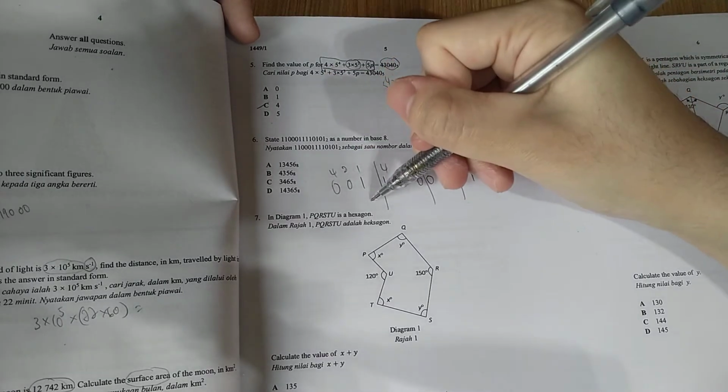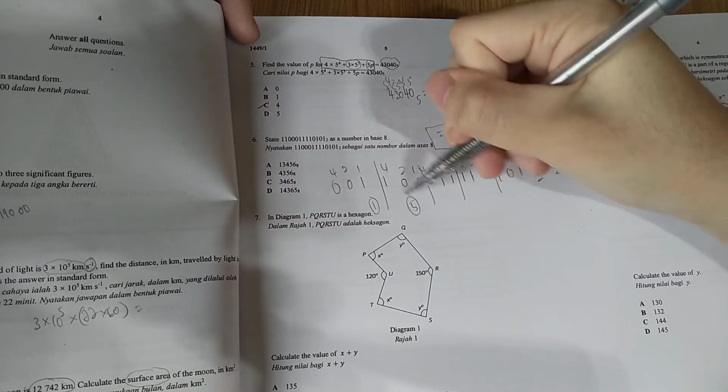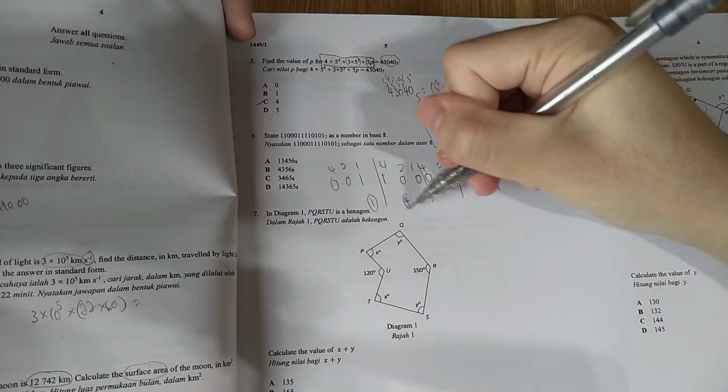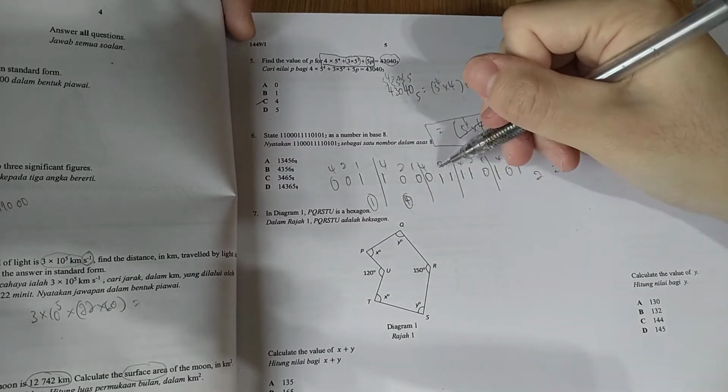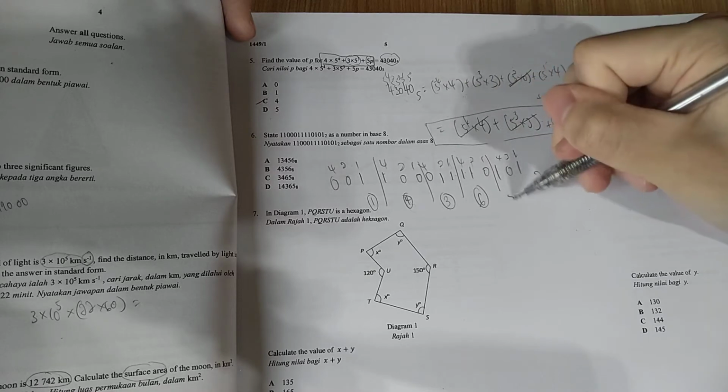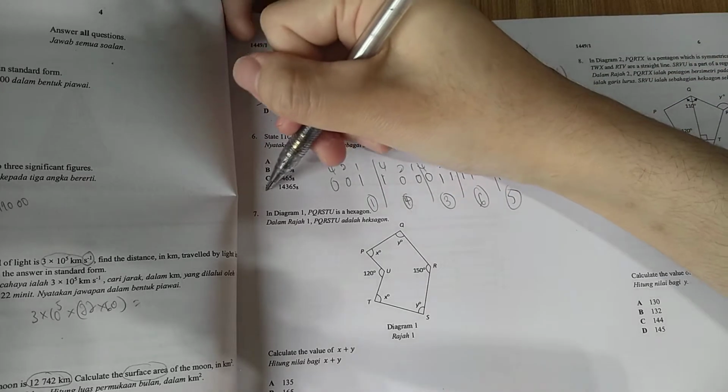So the answer will be 1, 4 plus 1. Okay, sorry, it's not 5. It's 4, sorry. So 4 times 1 is 4. And then 2 plus 1 is 3. 4 plus 2 is 6. 4 plus 1 is 5. So the answer is 14365. So the answer is D.